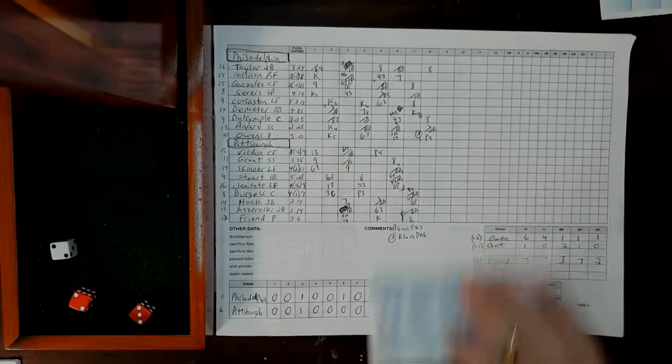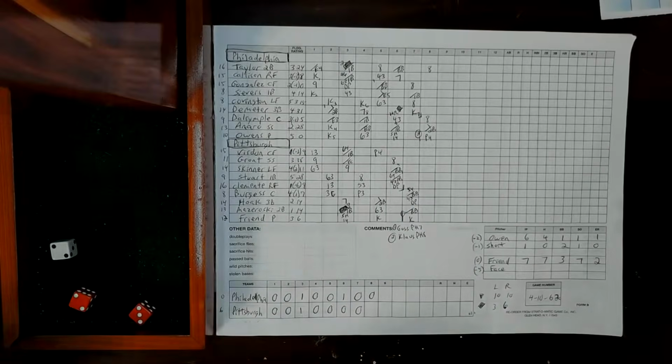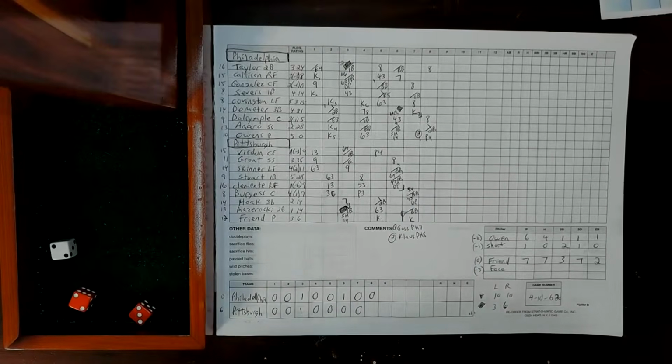Roy Face does his job. He'll be back for the 9th. And now the Phillies will have to bring in a new pitcher. Coming up for the Pirates, Verdon, Grote, and Skinner.